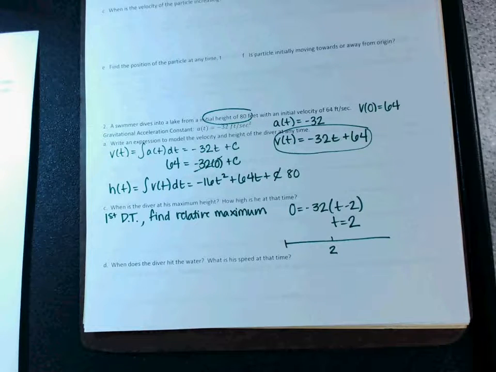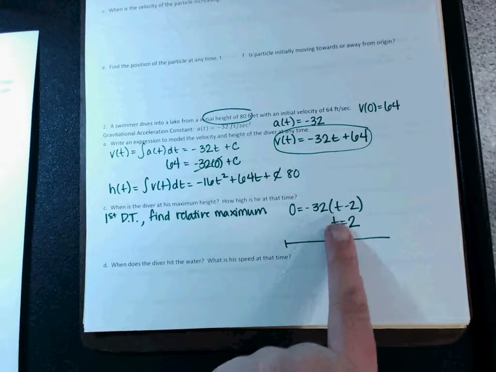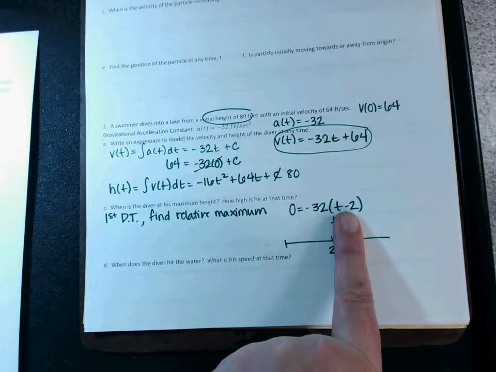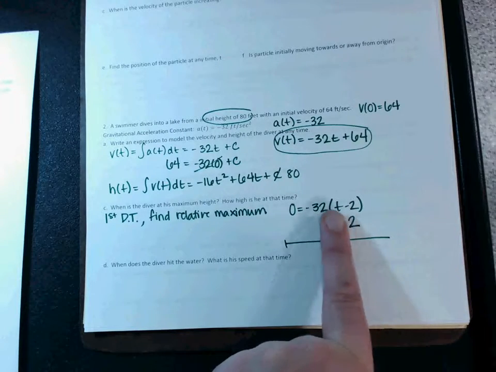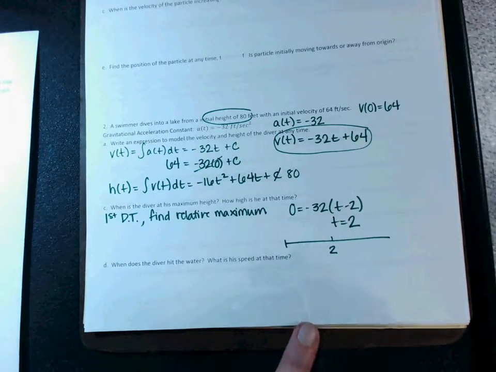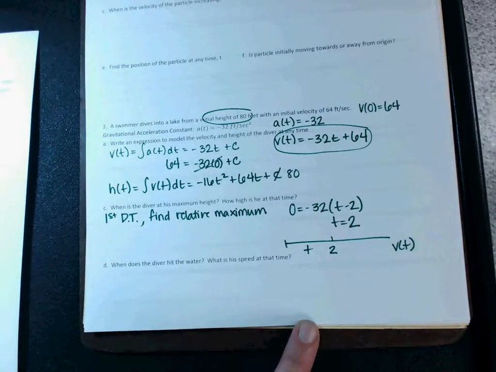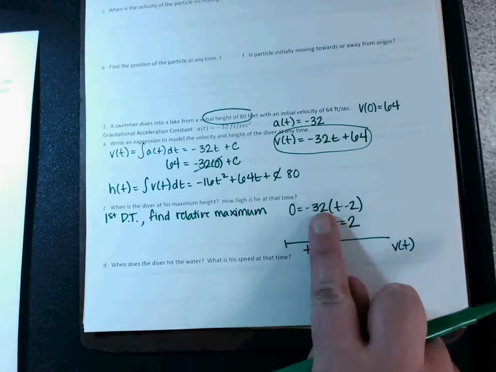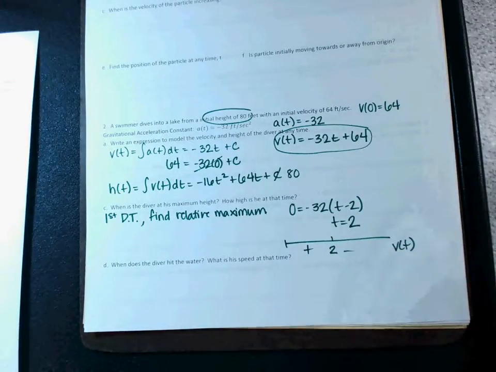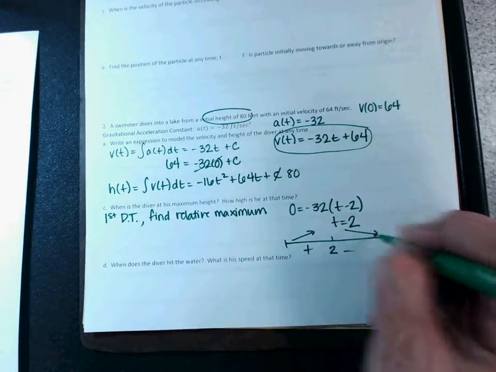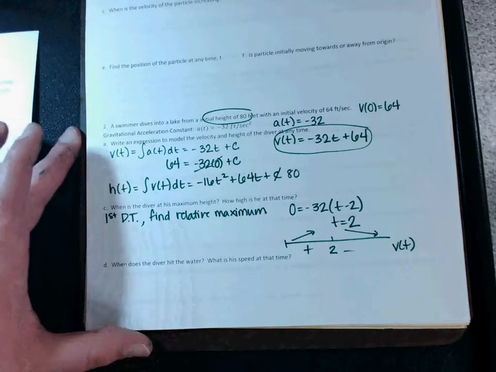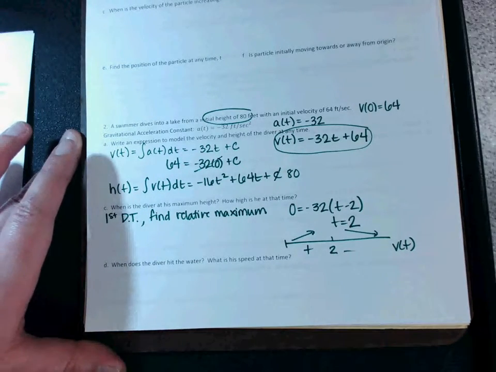Otherwise, it wouldn't be a max. Okay, so if I plug in 0, what's 0 minus 2? Negative, but then I had a negative in the front, so it's positive. Okay, then I plug in 3. 3 minus 2 is positive, but that negative 32 in the front is going to switch it to a negative. So then it goes up, then down. So, when is the diver at a max height? What would I say?